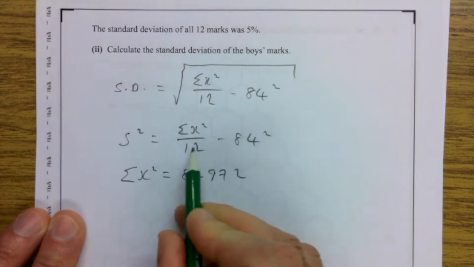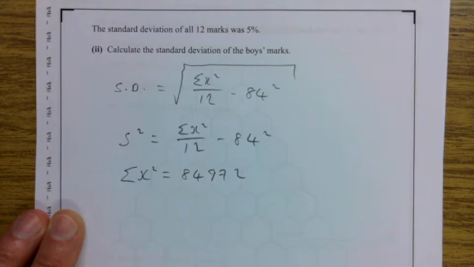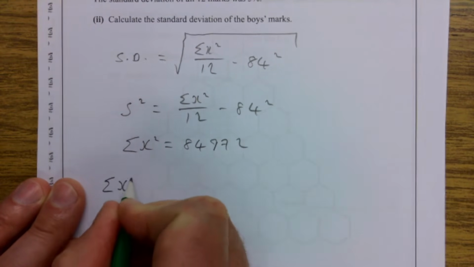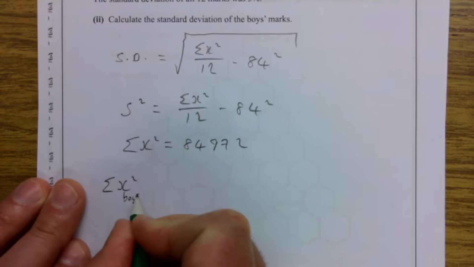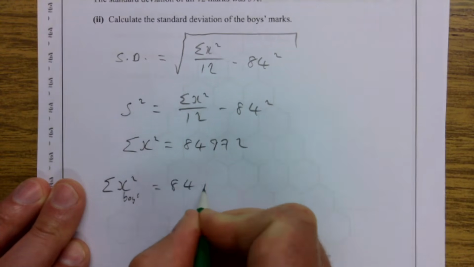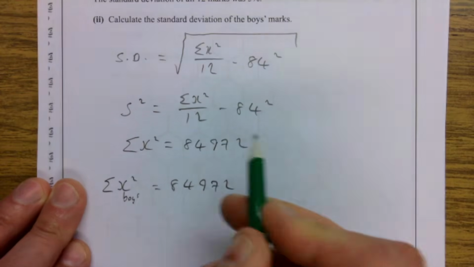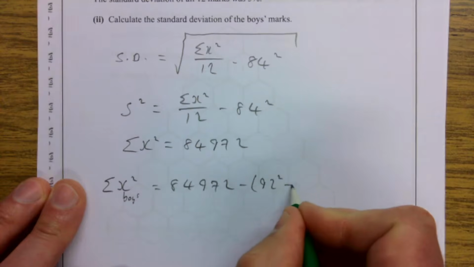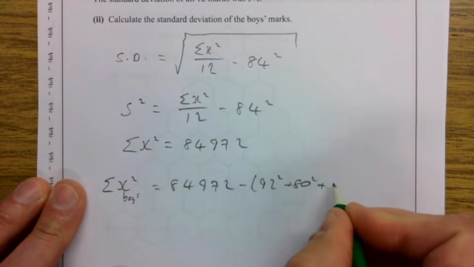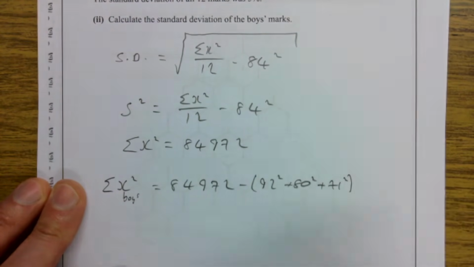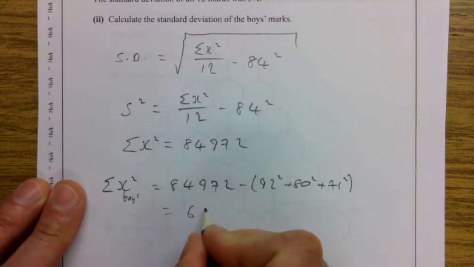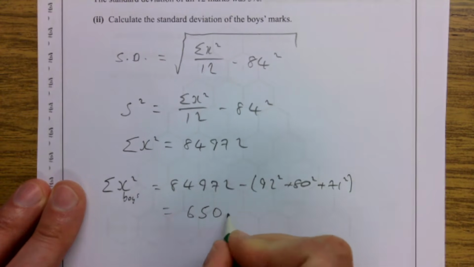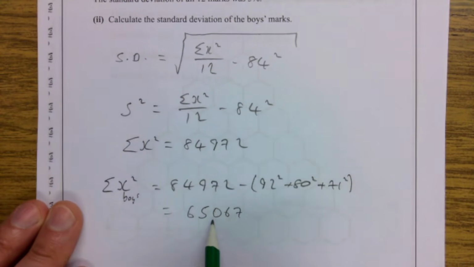And again, check that in your calculator and make sure that's the number that you get as well. So we want the sum of the x squareds for the boys, and that's going to be 84,972, take away the other 3 marks squared. So the girls got 92, so we can square that, and 80 squared, and 71 squared. So if you take that away, you get 65,067. So that's my sigma x squared for the boys.